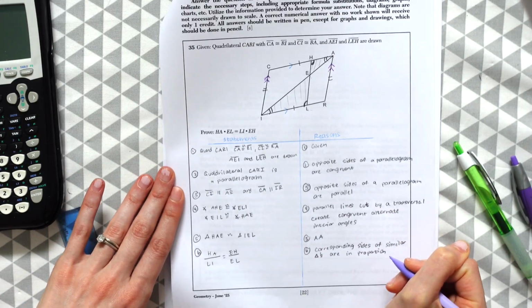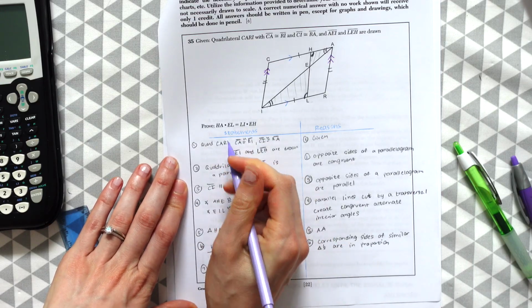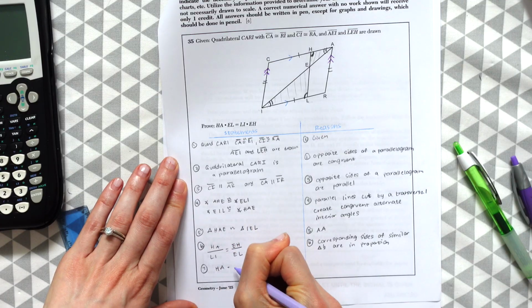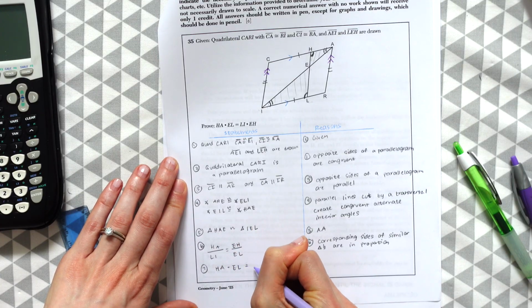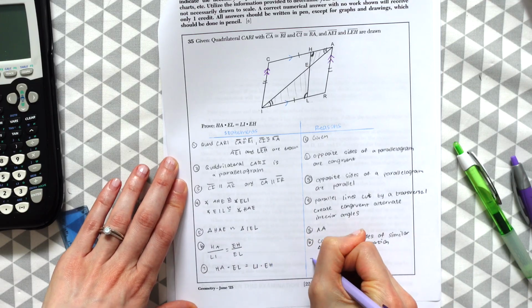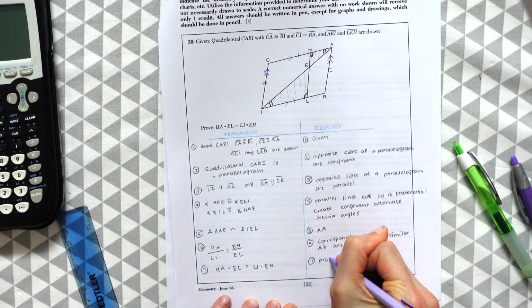And now our last step, because that's what they're asking us to do, we could just cross multiply, and we have HA times EL is equal to LI times EH. And the reasoning for this is product of means equals product of extremes.